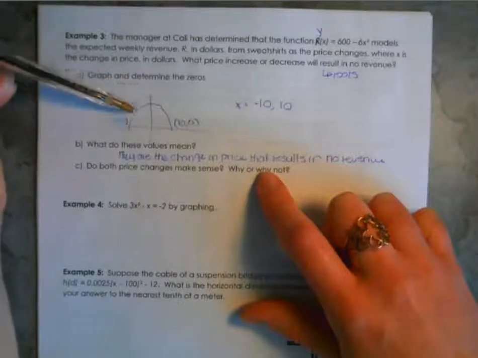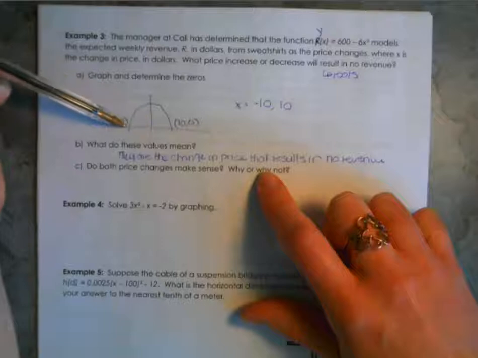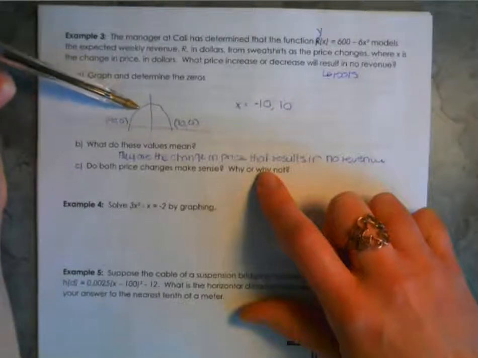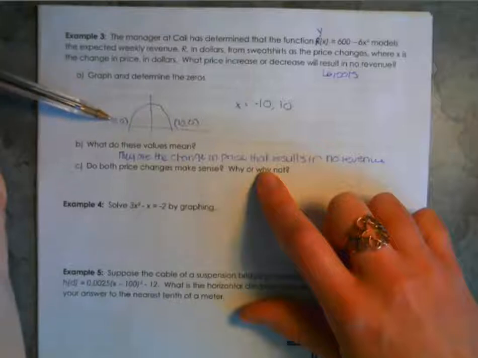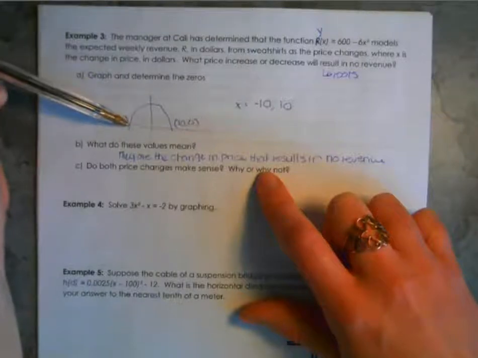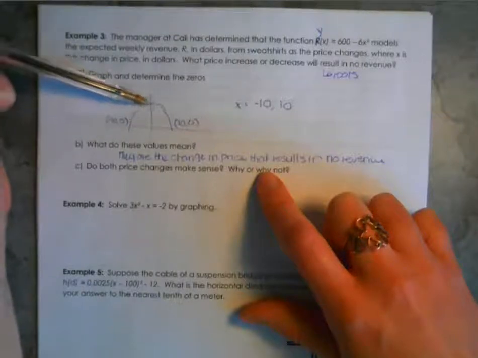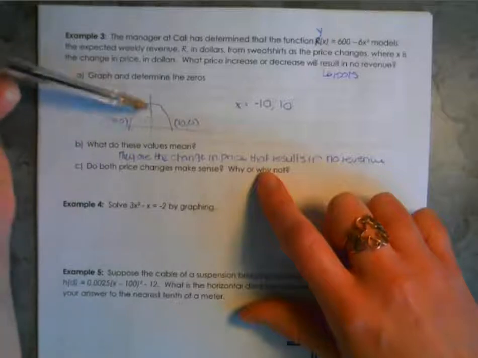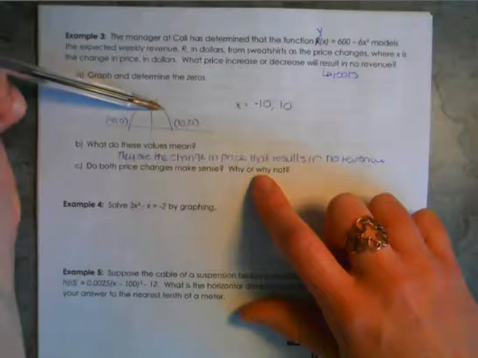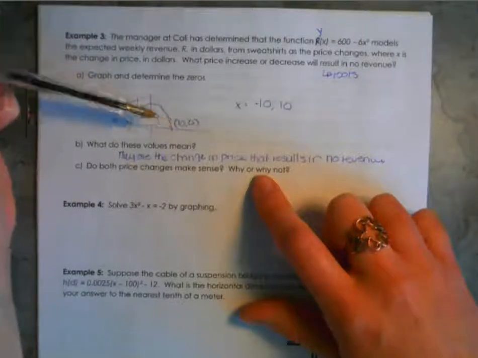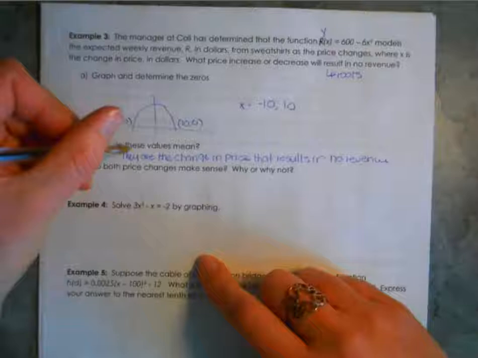Sorry, I was thinking about negatives here. It's only negative in the drop in price. The revenue is still positive. So still you could have, I was thinking about the Y. So yeah, you could have a drop in price of $10 and you're still in the positives for revenue. It's just that it's dropping down to 0. Or you could have an increase of $10 and that is still in the positive revenues but dropping off down to 0. So I would say both price changes make sense.